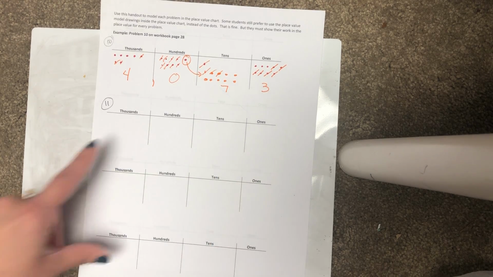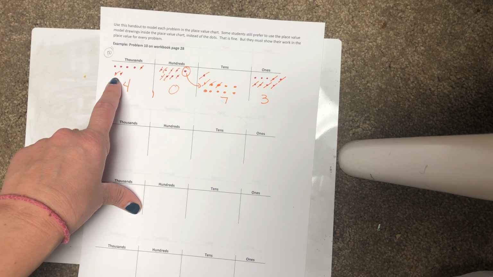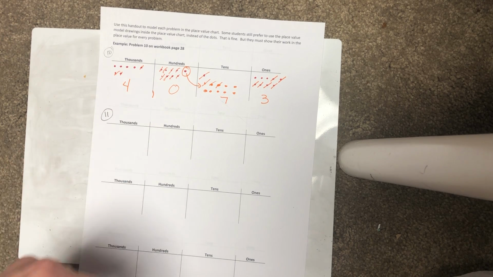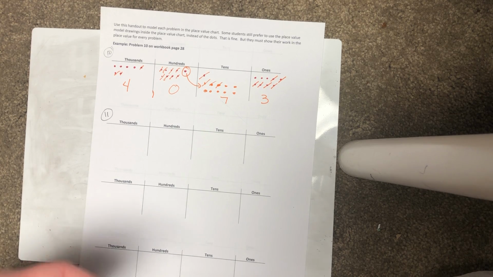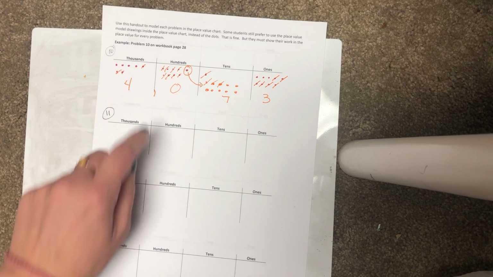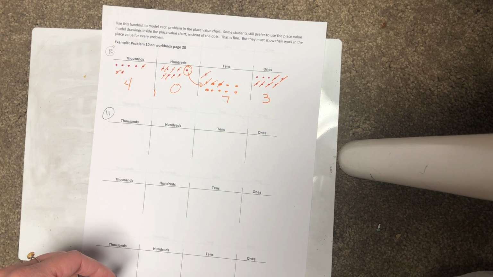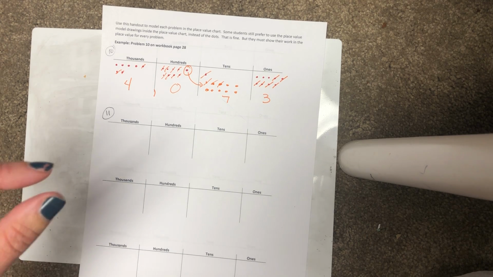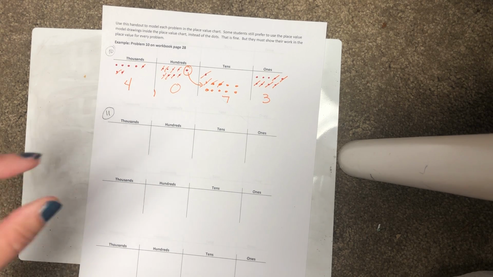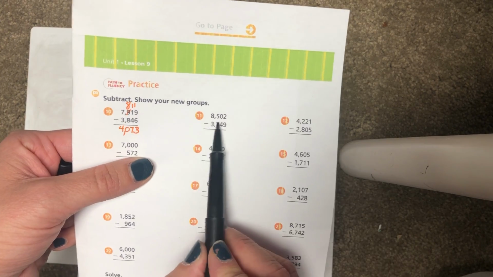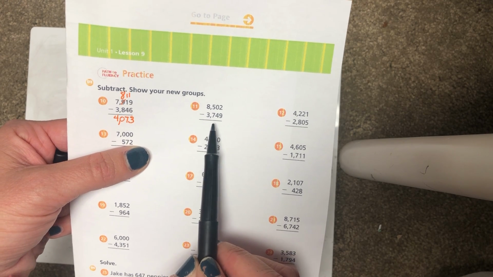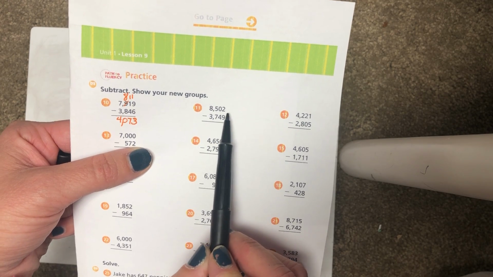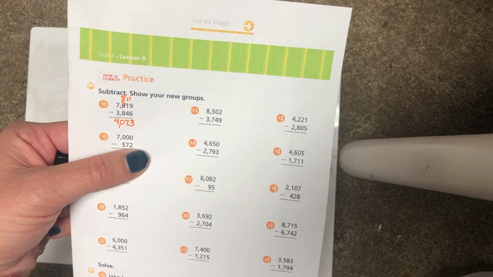So I have told kids that they can just start to use these dots in the place values because when we increase grades, our numbers that we're dealing with get larger, and so we try to be more efficient with our time. However, some kids are still comfortable using the place value model, so I will show an example of that as well, okay? We're going to go ahead and do number 11. I'm going to model what number 11 should look like. We are taking 3,749 away from 8,502.